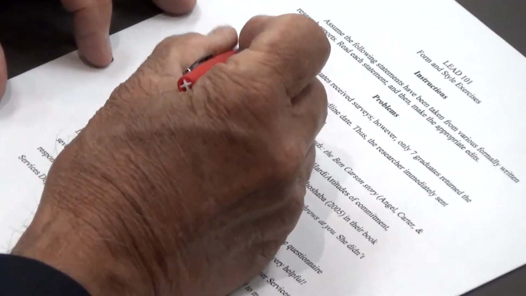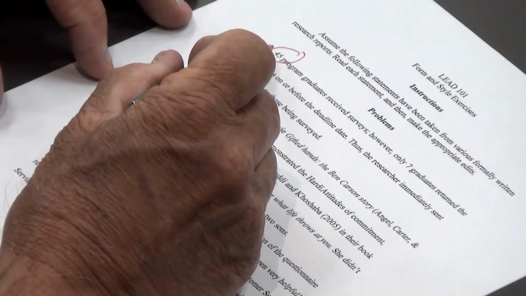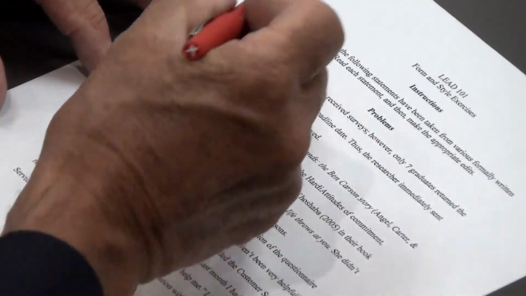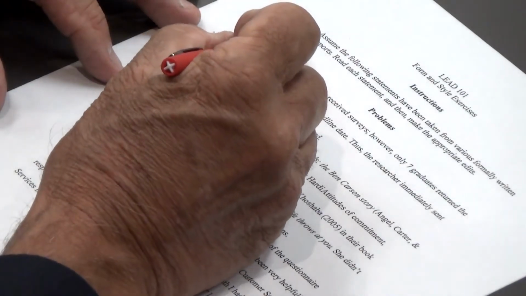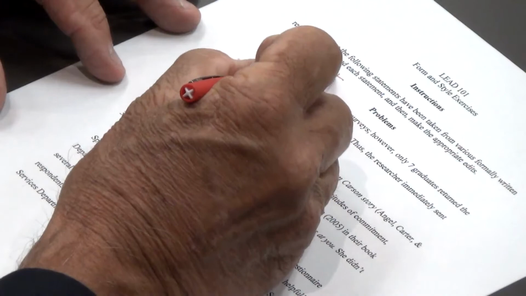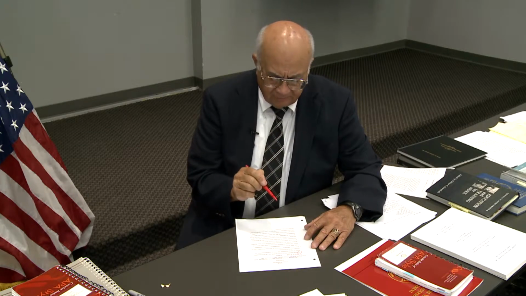First, 45 program graduates. Whenever you begin a sentence with a number, it must be spelled out. So that would have been F-O-R-T-Y, F-I-V-E. You spell it out, 45, if it's the beginning of a sentence, okay?